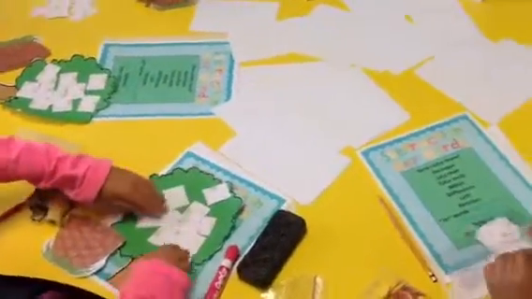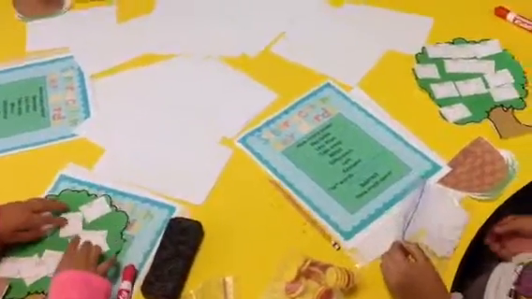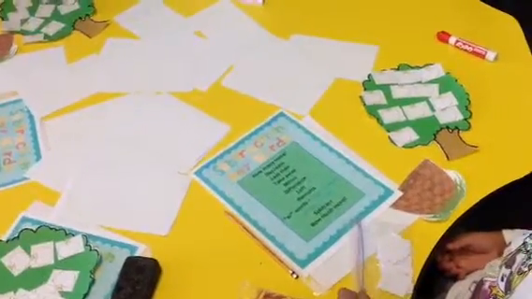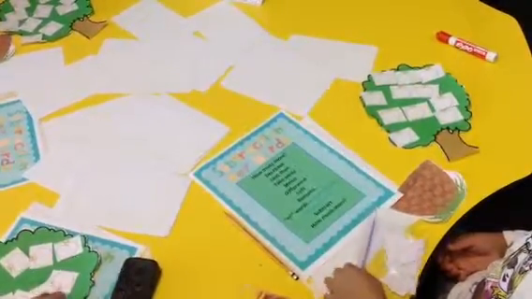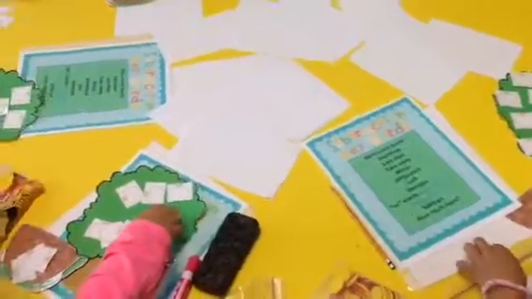You got 11? Yes. You got 11, Karen? Yes. Okay, so now it says a gust of wind came and 4 apples fell off. So how many apples are we going to take off our tree? 4. So let's take off 4 apples.